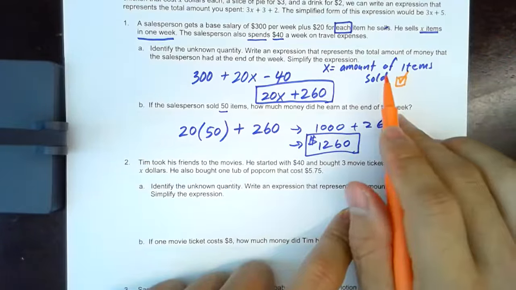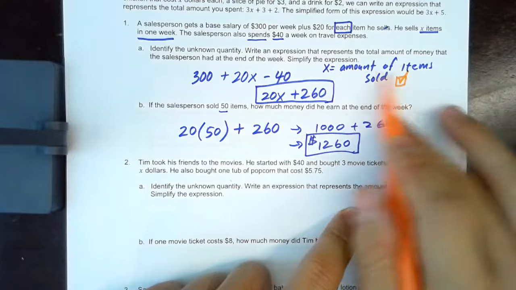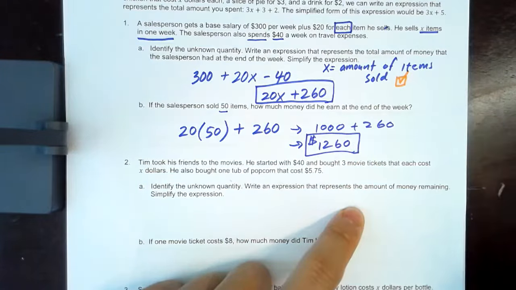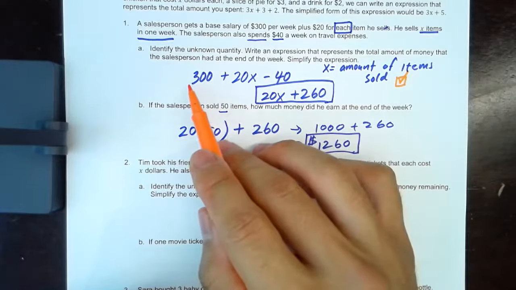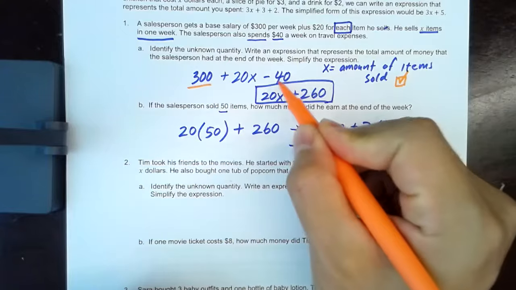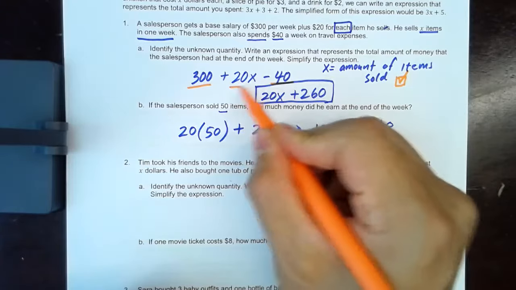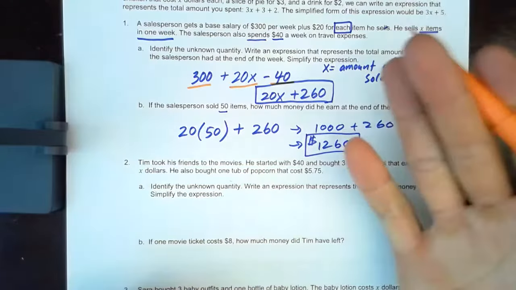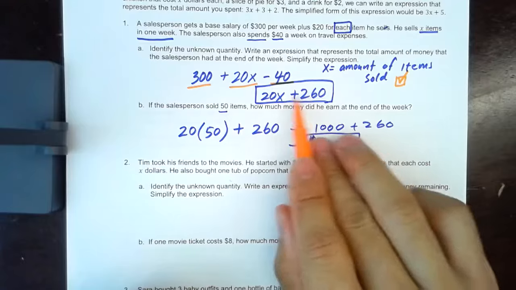You want to make sure that not only you, but the reader, the audience, knows what your definition of the variable is. Then you follow the context and create an expression, and you get something like 300 and negative 40, and then you have the variable 20x. Obviously, you want to combine the expression to make it simpler, and this is our simplified version.